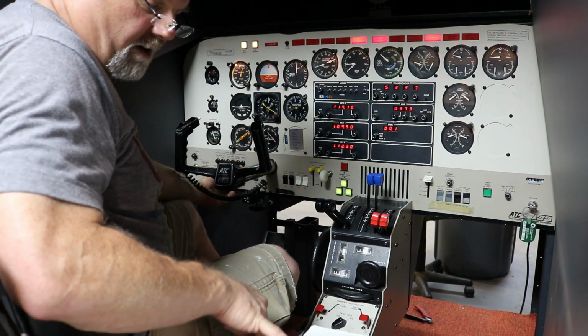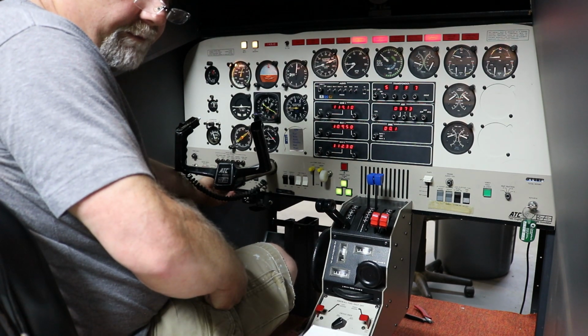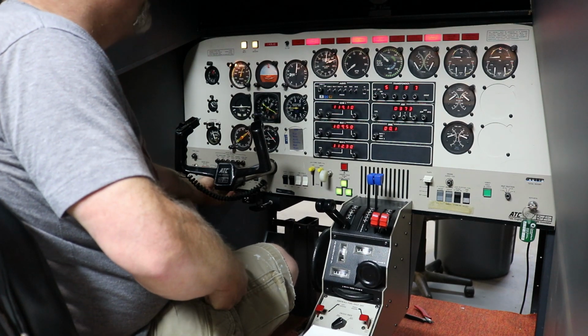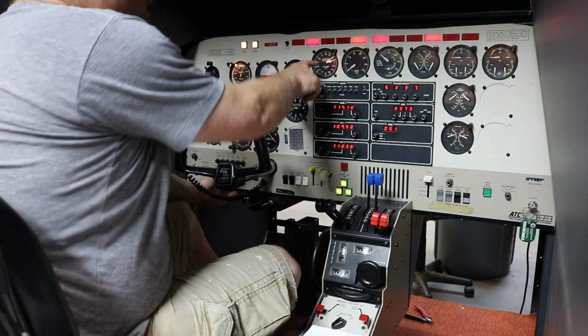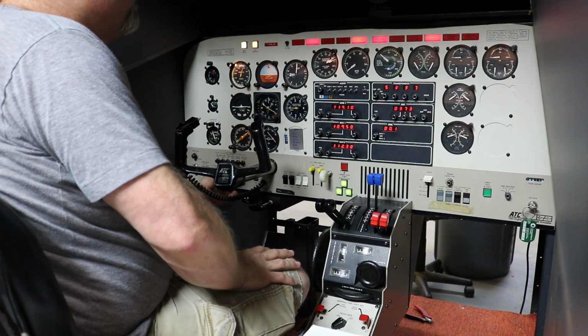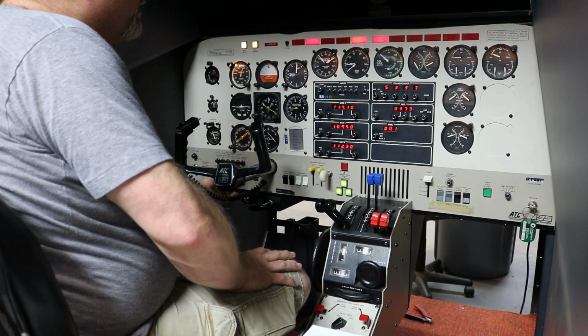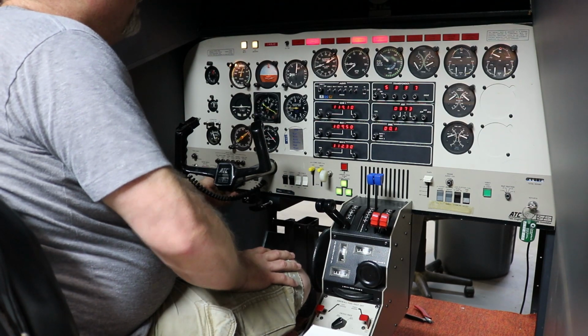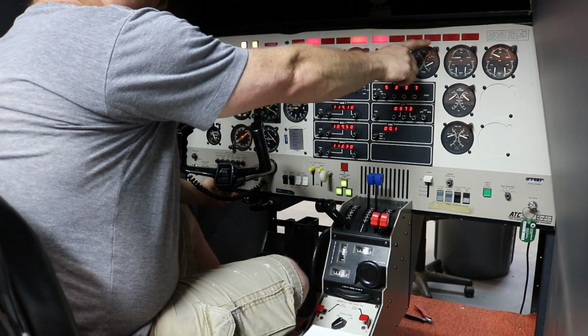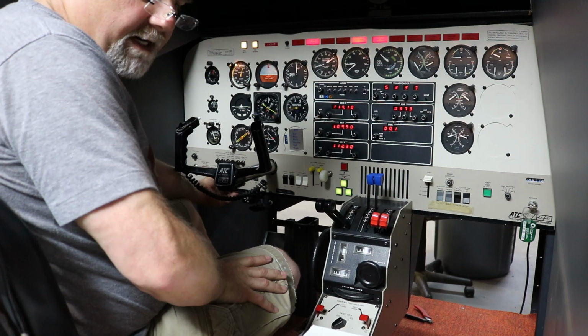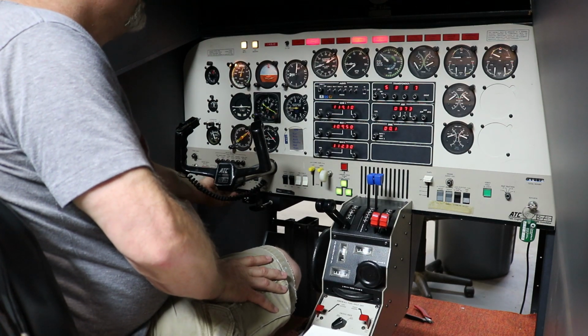Engine is not going to start because the mag switches are off. And we're going to do the same thing for the right to make sure that it does it. If you notice, the left manifold pressure is moving. Now we're going to do the right. We get the same cranking. Our left came on, our right went out, which is what we're supposed to see. So we're good.